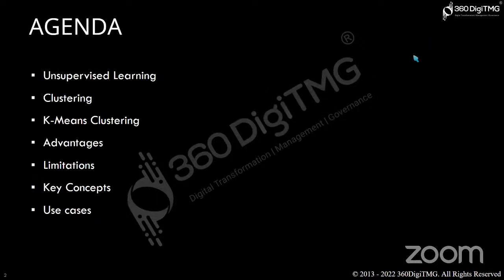So let's see what we'll be learning today. What is unsupervised learning? We'll be learning what is clustering, what is K-means clustering, what are the advantages of K-means clustering, what are the limitations, what are some of the key concepts, and a use case.